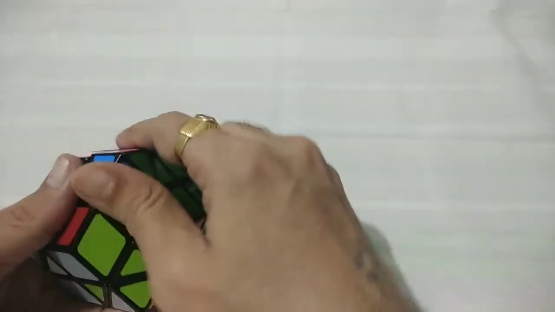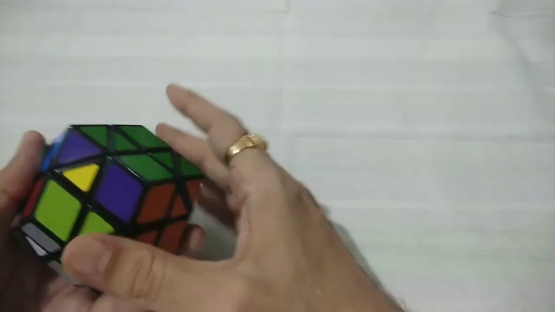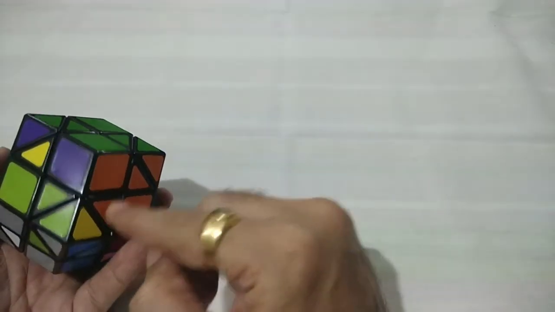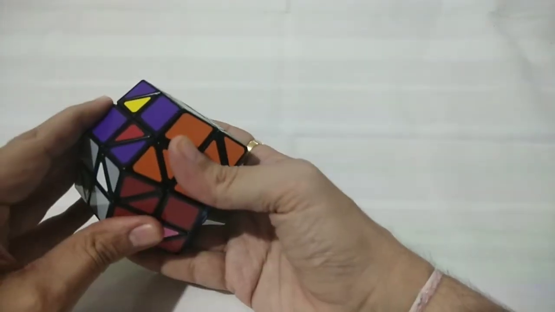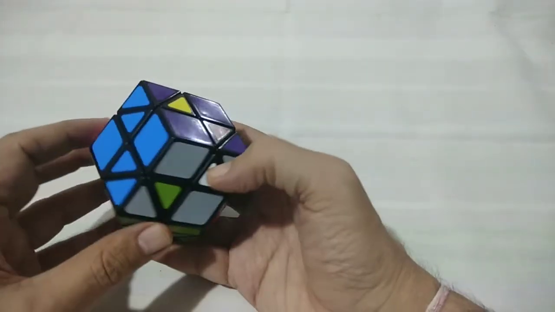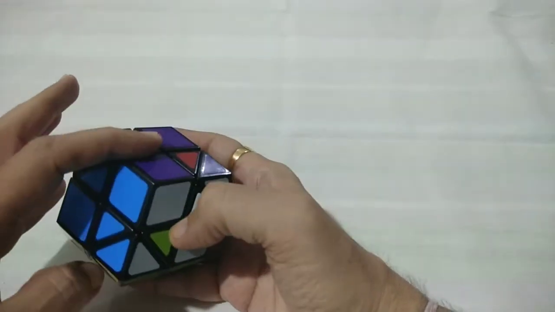So now we'll have to undo the setup move. So now we can see both the pieces are in their correct position. This is also solved and this is also solved. Now we have to solve this too.